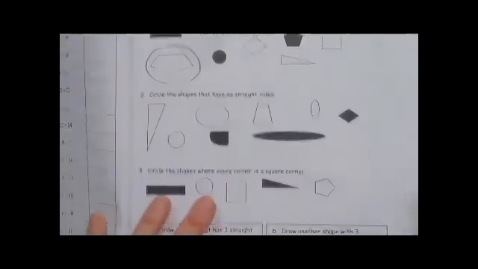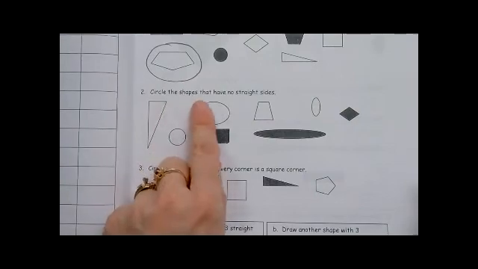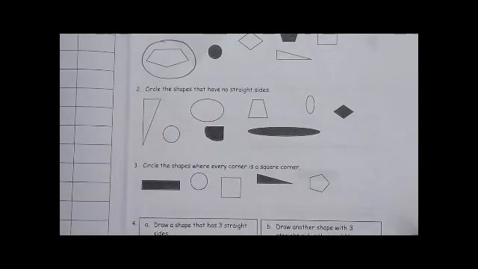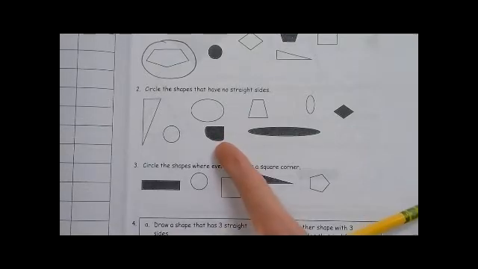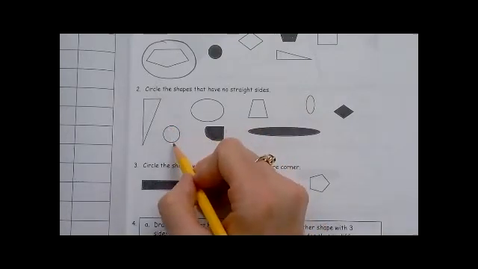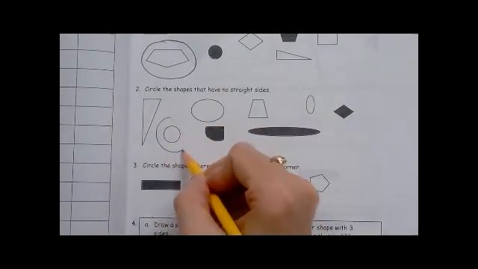Section 2, class, the directions say to circle the shapes that have no straight sides. Remember, we're looking for the shapes that have no straight sides. Does this shape have straight sides? Yes, it has 2 of them, so we can't circle it. Does this shape have straight sides? No, so we can circle it.